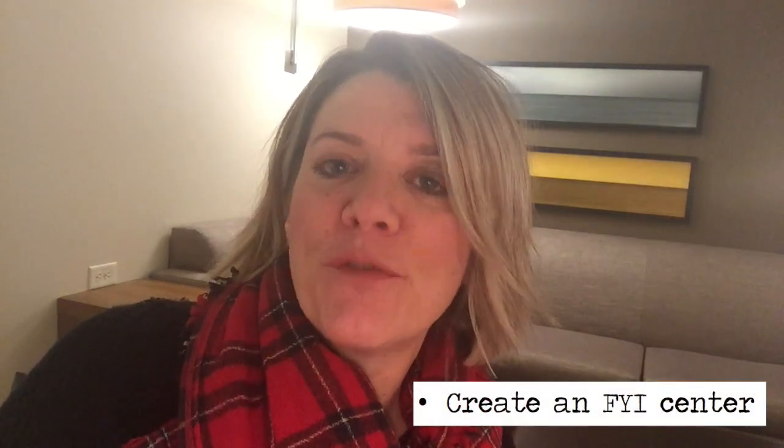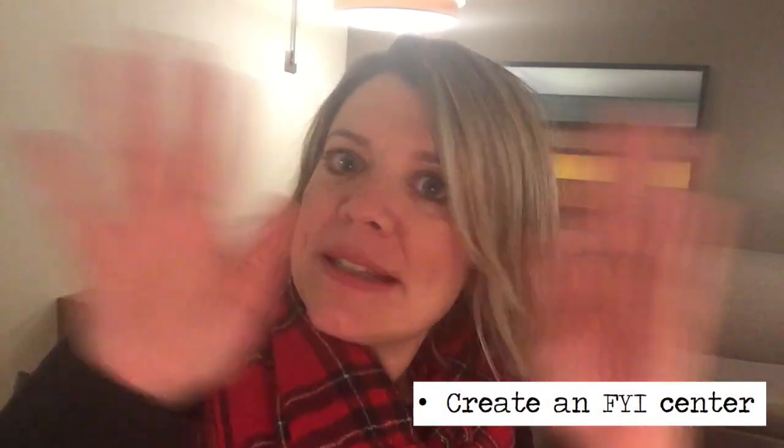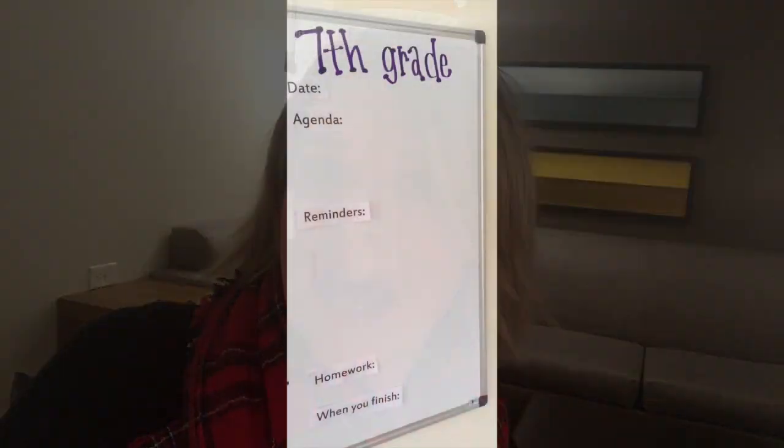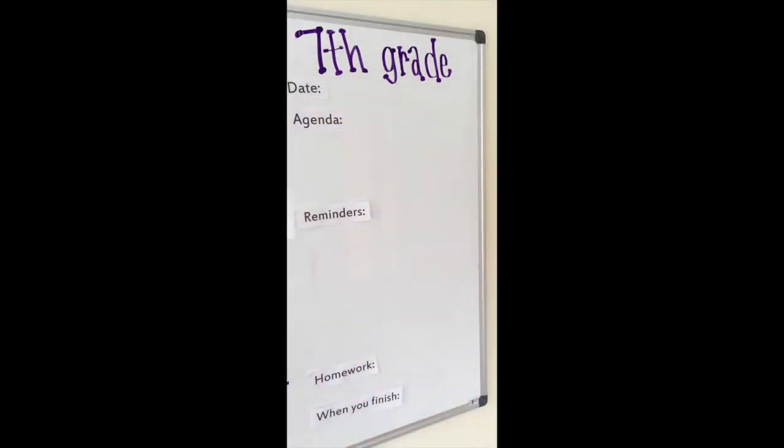Finally, you might want to introduce a part of your classroom, maybe even part of your dry erase board, that is an FYI area for your information. And this is a space where students learn about deadlines. This is where they might be able to find homework or just get any kind of important reminders. Just a one-stop shop, if you will, that helps students feel organized and helps everybody get oriented.